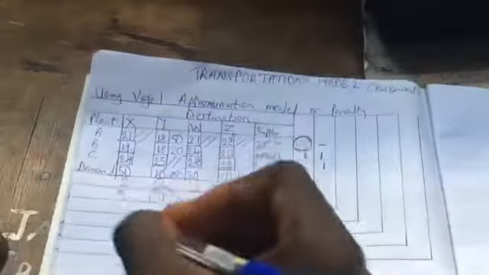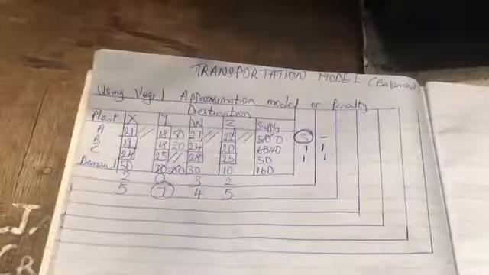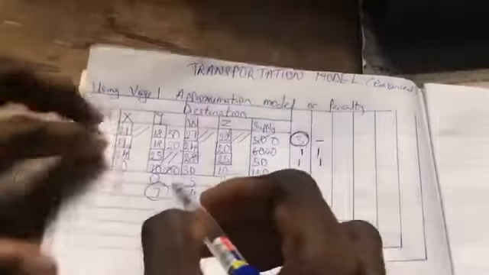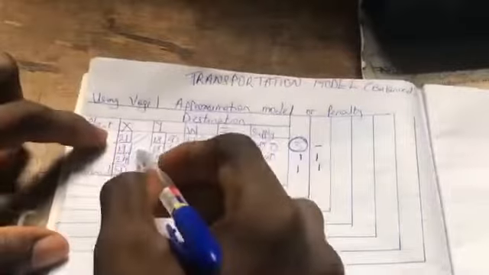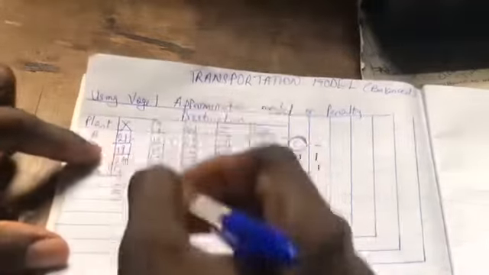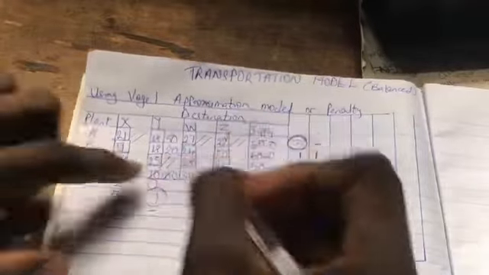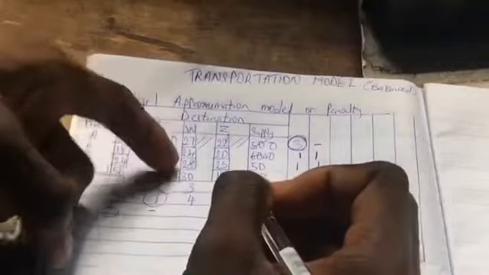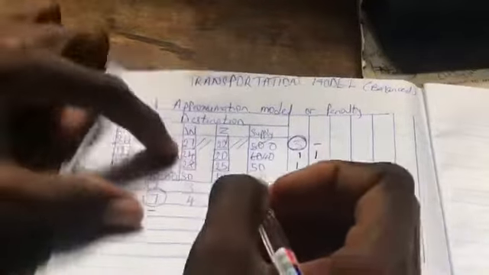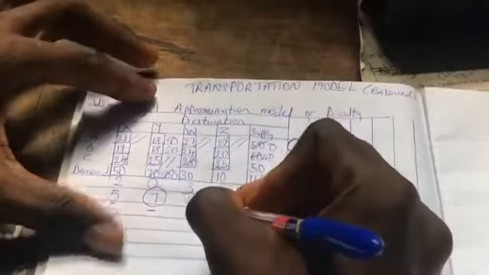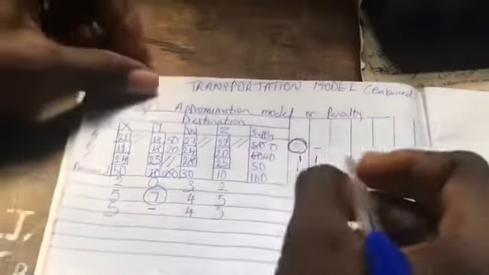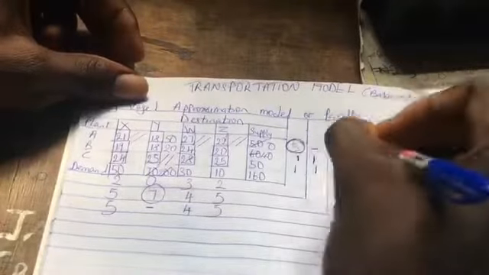Therefore, you look for another penalty table. You draw another penalty table. What's the difference between the least cost here? It's still the same thing. 5. For here it is dash because there's nothing to allocate here again, because to allocate here is 0. Therefore, the least cost here is still 4. The least cost here is 5. Why? For this place is still dash.